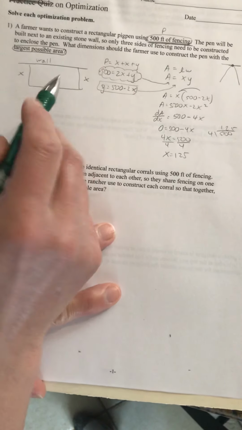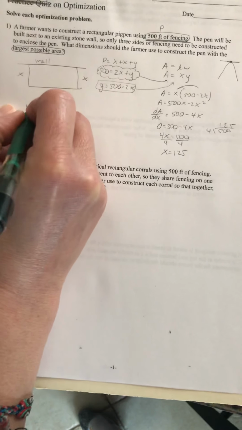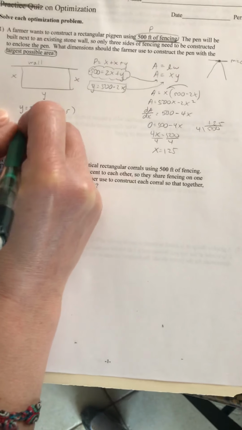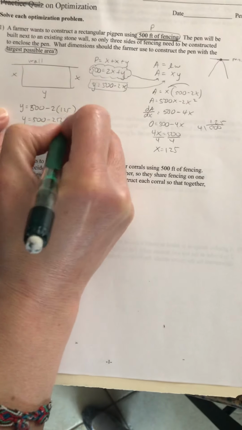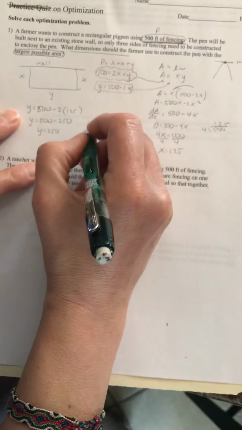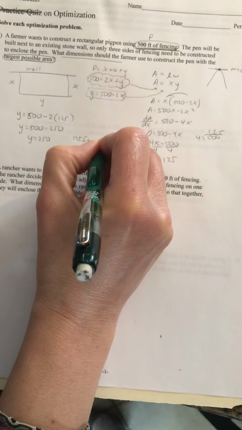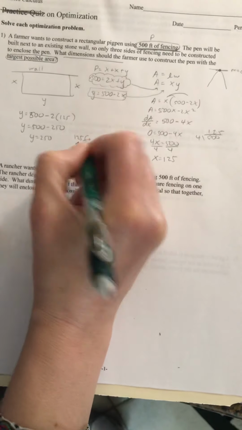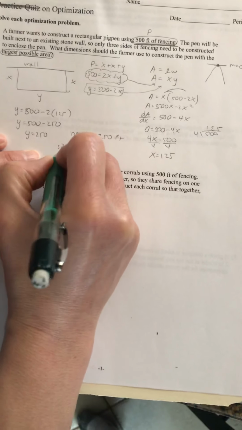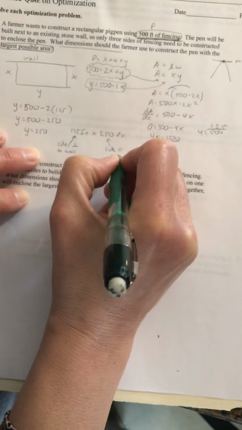X is also 125. So now let's figure out what y is. So we know that y is equal to 500 minus 2 times 125. Y equals 500 minus 250. Y equals 250. So what dimensions? So it's going to be 125 feet by 250 feet. And this one is going to be the sides that are perpendicular to the wall. And this one is going to be the side parallel to the wall.